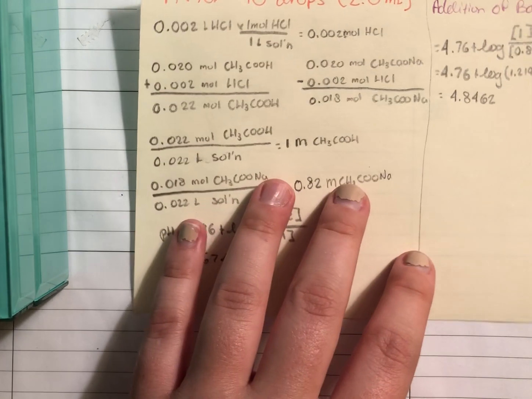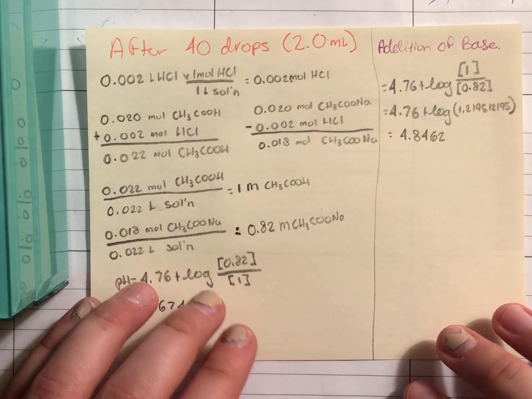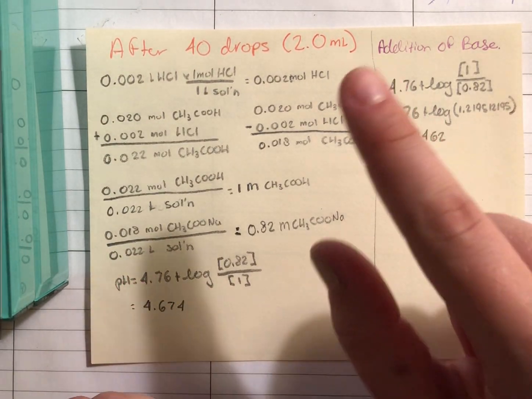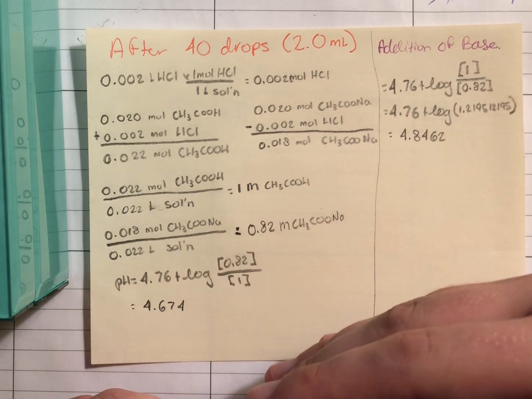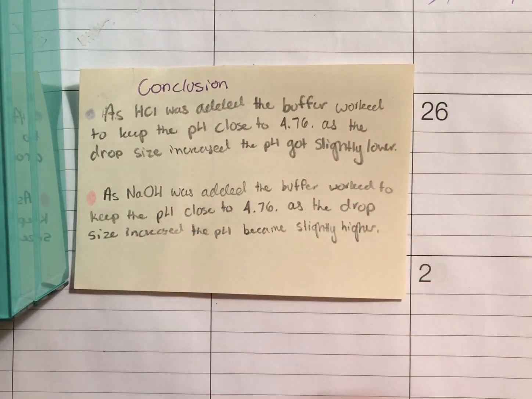And then for the 40, again, it's all the same, but now we're talking about 2 milliliters, so that changes our total, and then the calculations are much of the same. So one thing that we can note to kind of conclude is that as HCl was added, the buffer worked to keep the pH close to 4.76, and as NaOH was added, the buffer also worked to keep it close to 4.76.